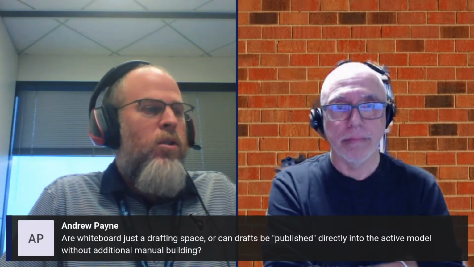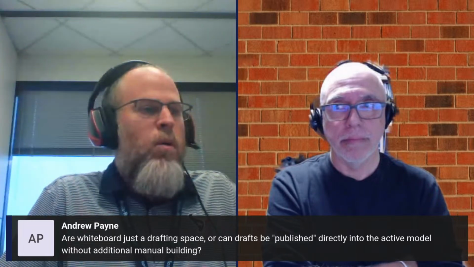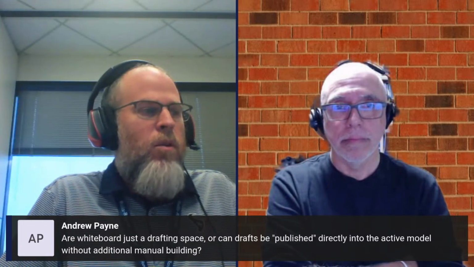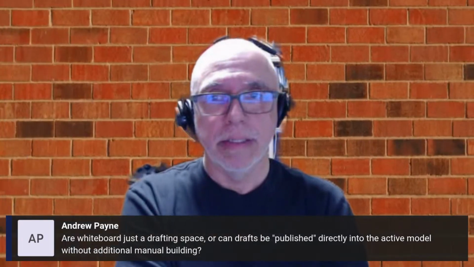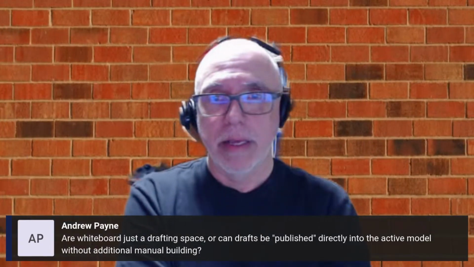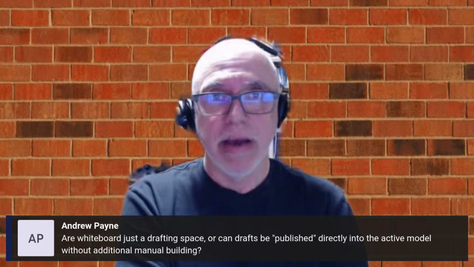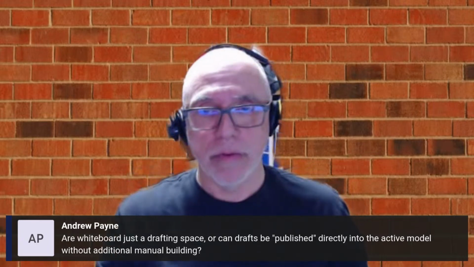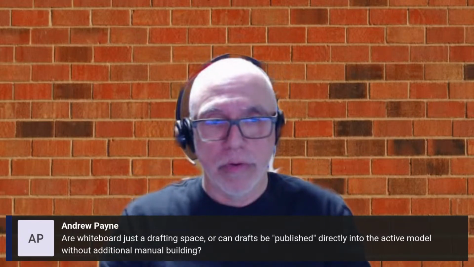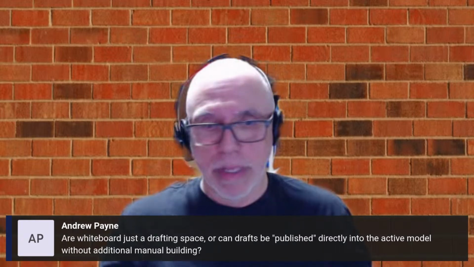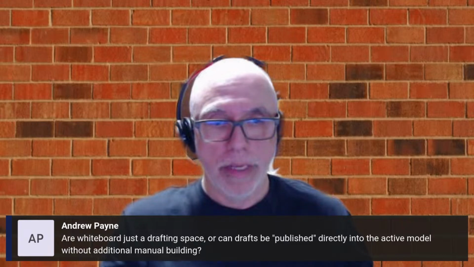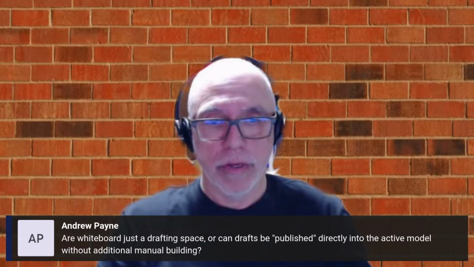Are whiteboards just a drafting space, or can drafts be published directly into the active model without adding manually? Good question. The whiteboard is really a design tool, so it allows you to build your model structure as shown during the presentation. You can put in all the unit operations, the connections and everything.